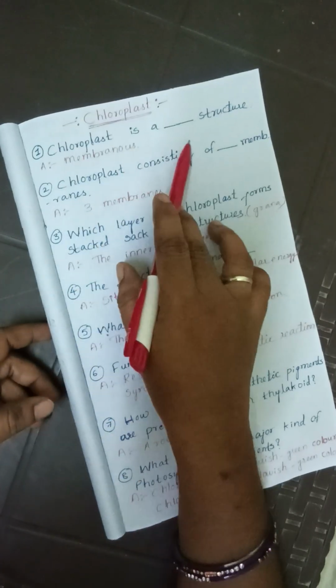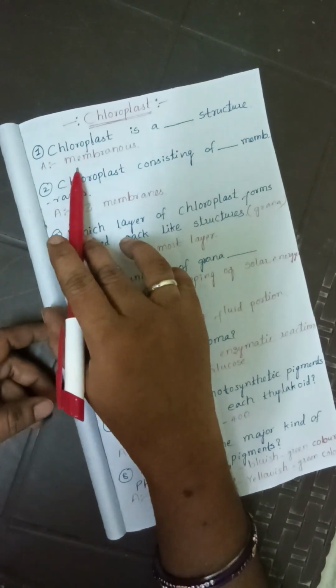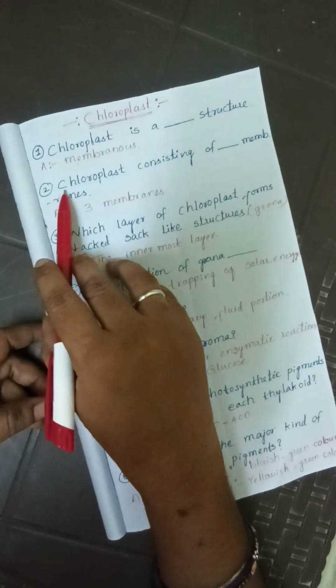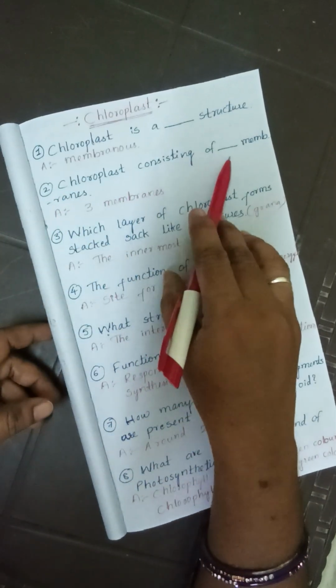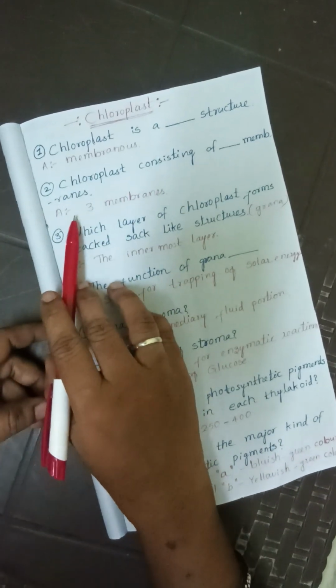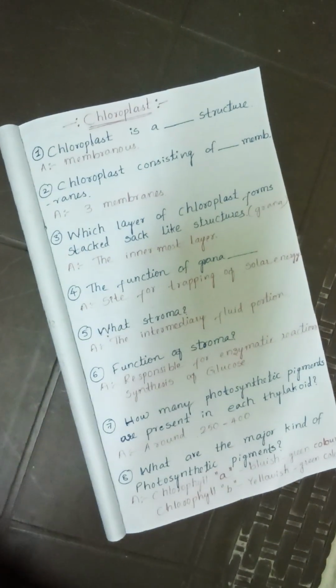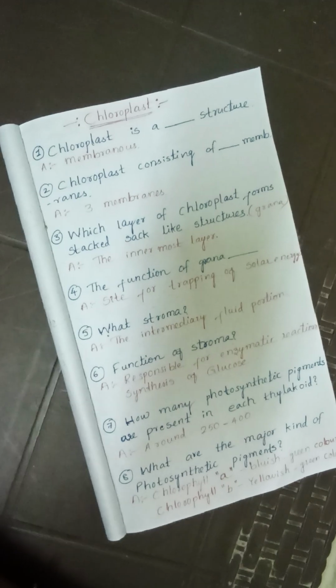Chloroplast is a dash structure. So, it is a membranous structure. And the second question is: chloroplast consists of dash membranes. How many membranes are there here? Three membranes. When you see the diagram, I will show the diagram also.